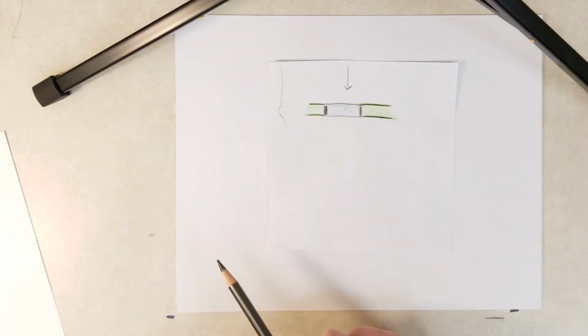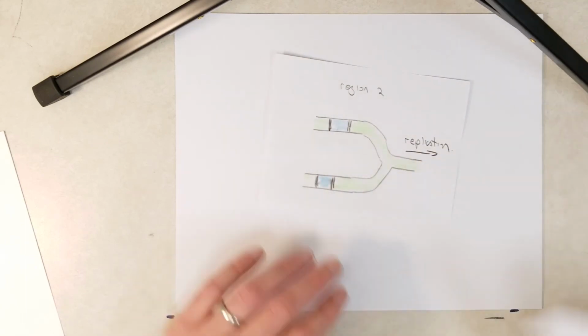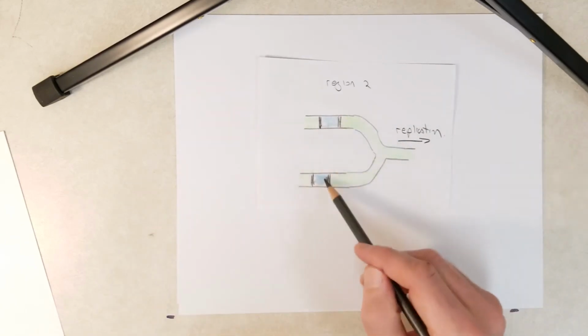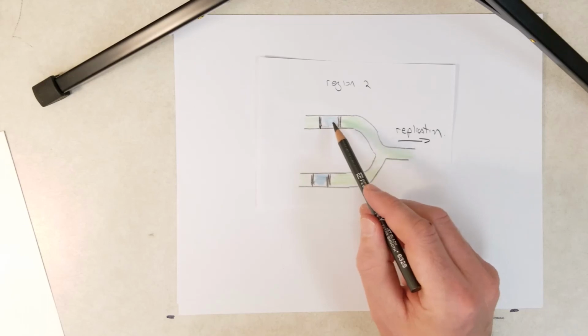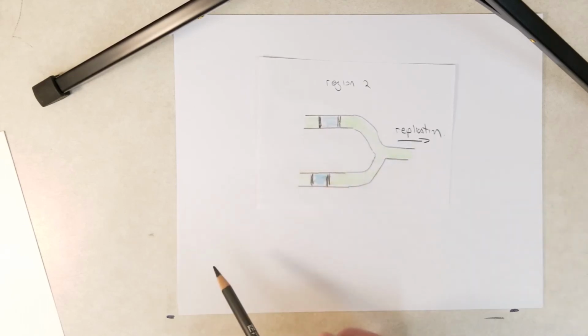That gives us something like that. Now we have the IS element at region 2. And finally, the replication fork makes it to that region, and now region 2 has been copied. So now we have a copy of the IS element in both products of replication, and eventually replication is going to finish.